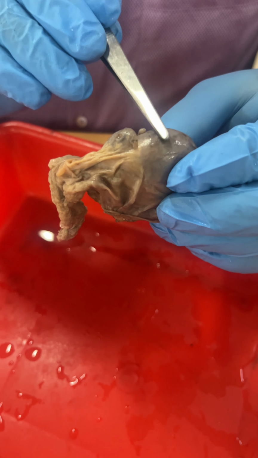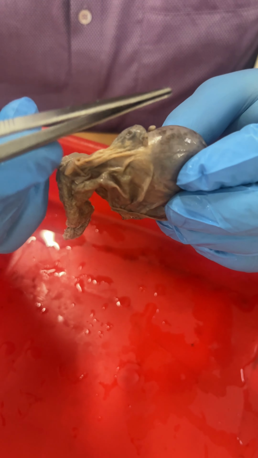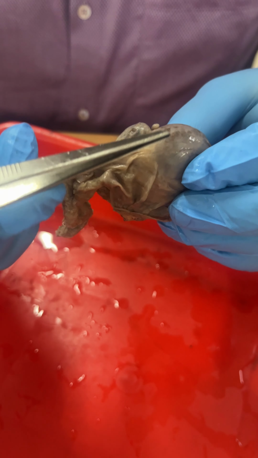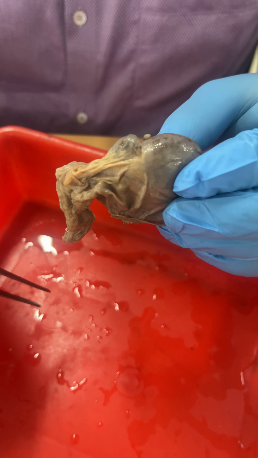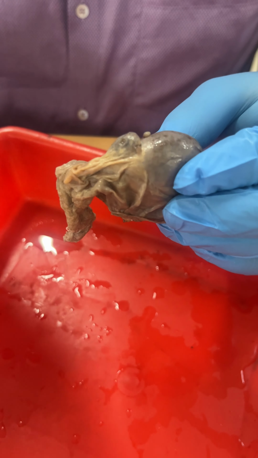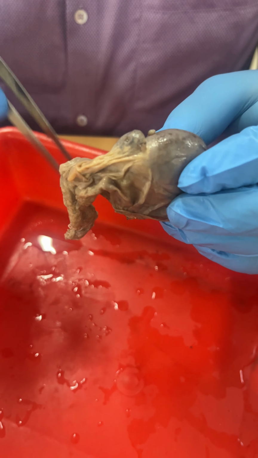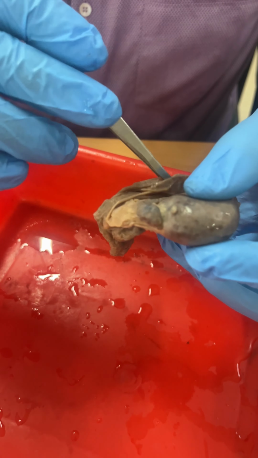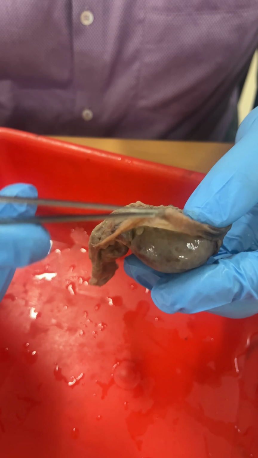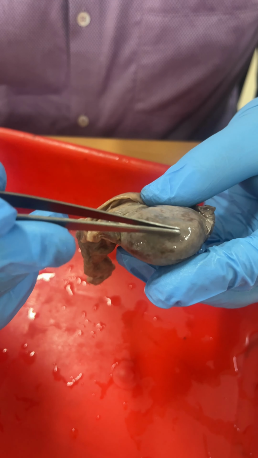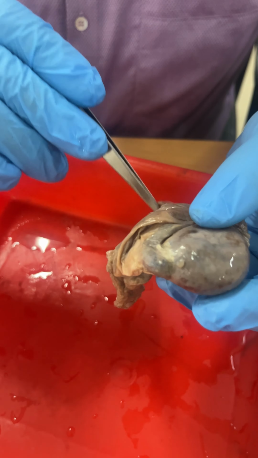The tunica albuginea goes inside and divides the internal part of the testis into lobes. And the innermost layer is known as the tunica vasculosa, which lines the innermost layer of a single lobe. So these are the three intrinsic coverings. We have the visceral layer of the tunica vaginalis, we have the tunica albuginea, and then innermost we have the tunica vasculosa. These are the intrinsic layers.